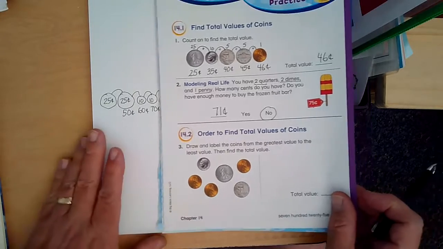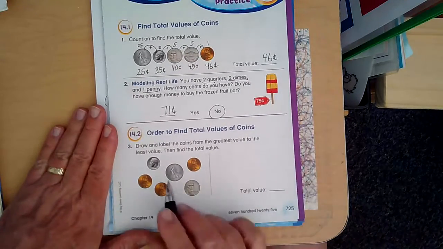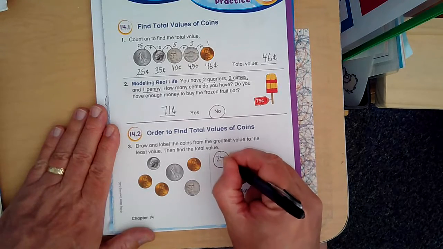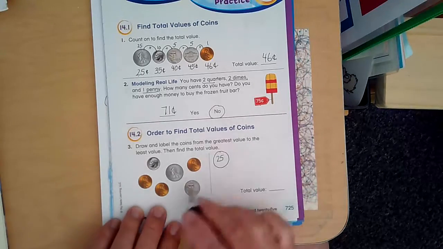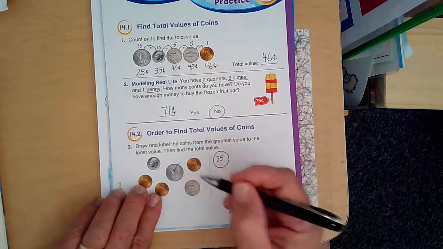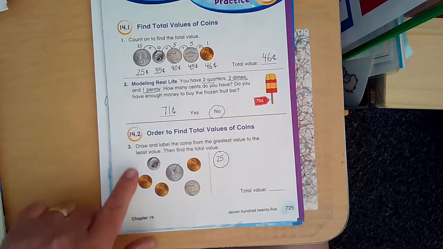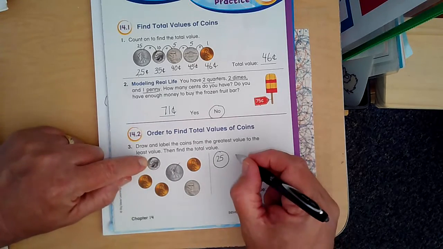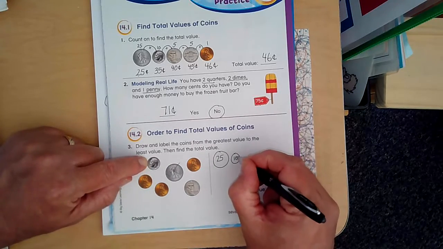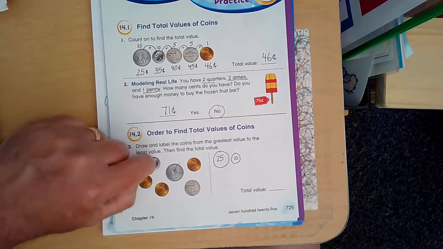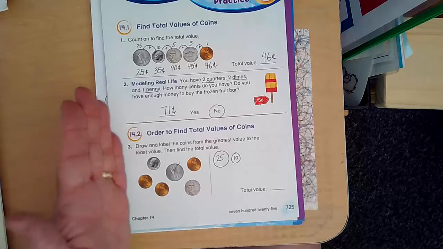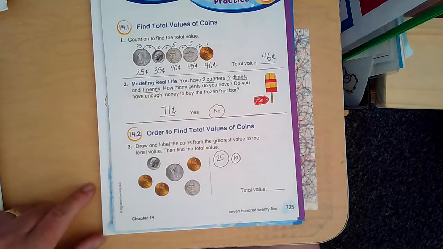What do I have? I have a quarter. That's worth the most. That's 25 cents. So I've used that. Let's see. What's the next one? Oh, there's a dime. I know that the dime is worth 10 cents. That's the next coin in order of greatest to least. Let's see.